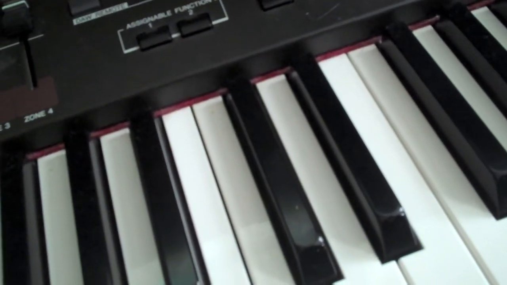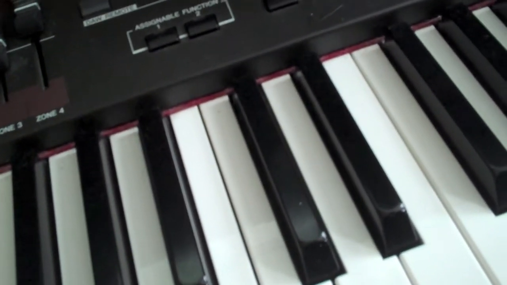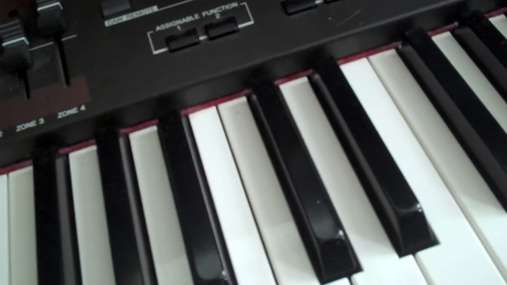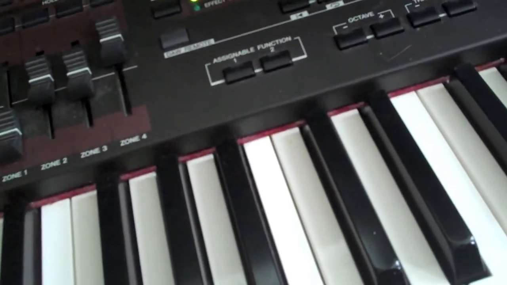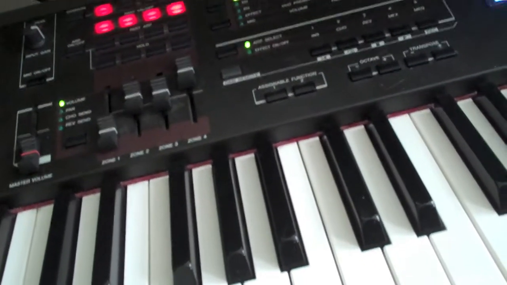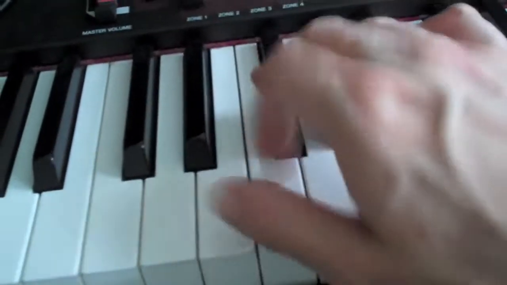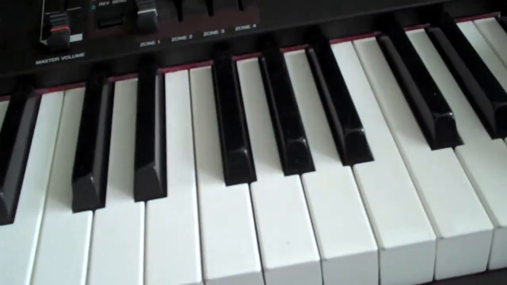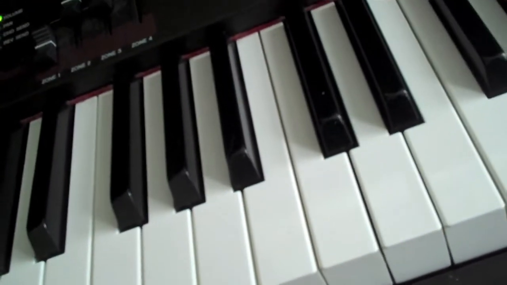No, that's not it. Oh, I think I put a lot of effects on it. So you don't really get a perfect idea. Basically, what it sounded like was really this. In a way, it's more rhythmic than that. So that was fun.